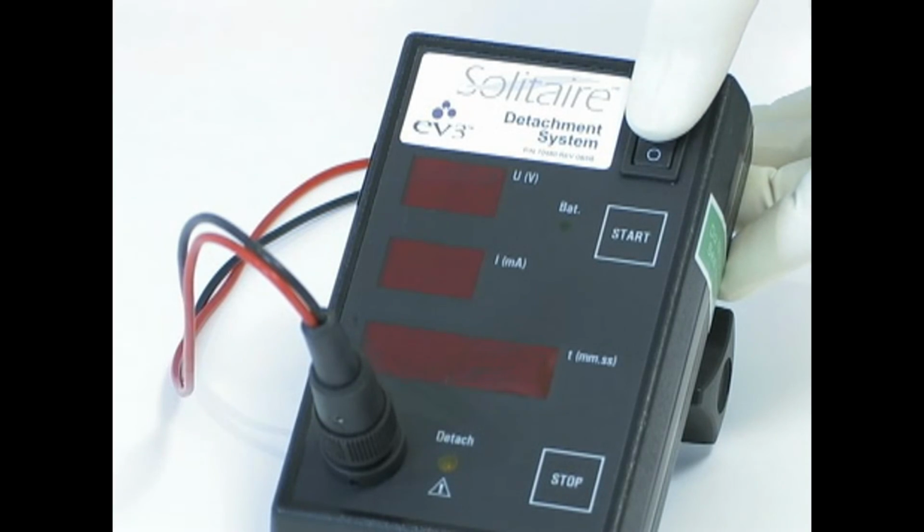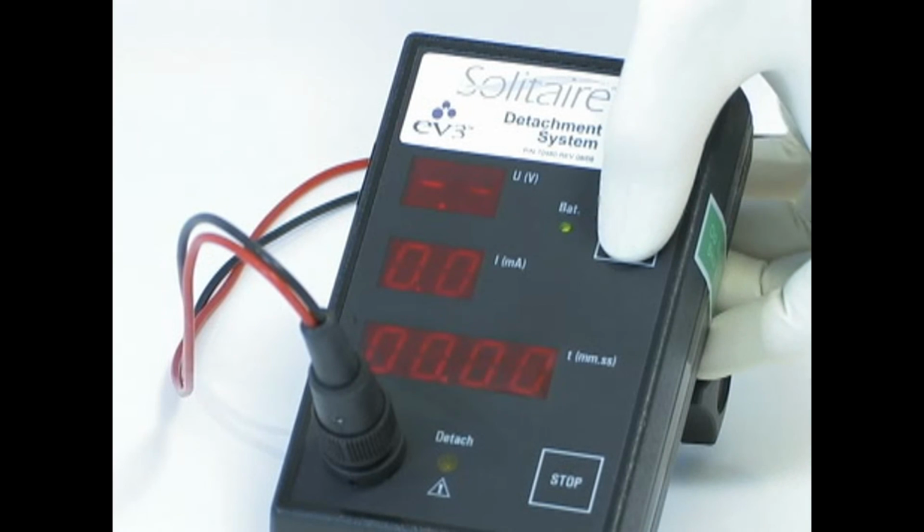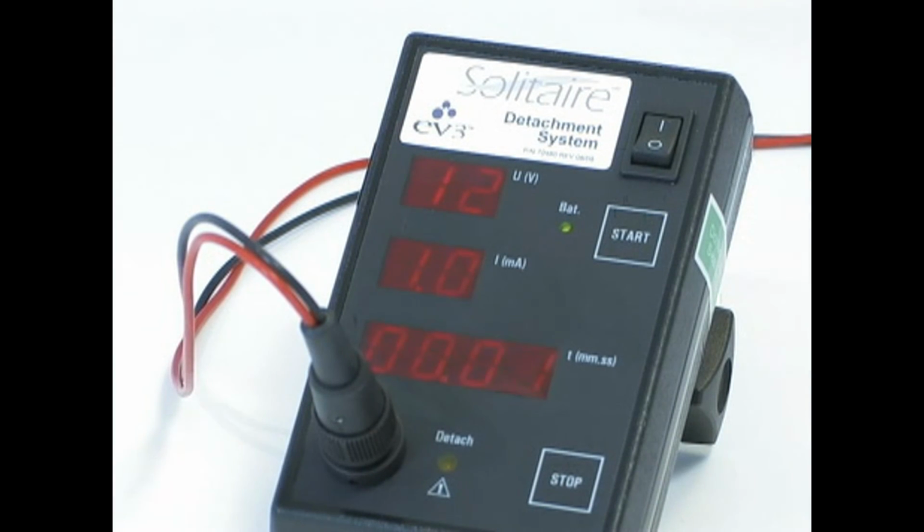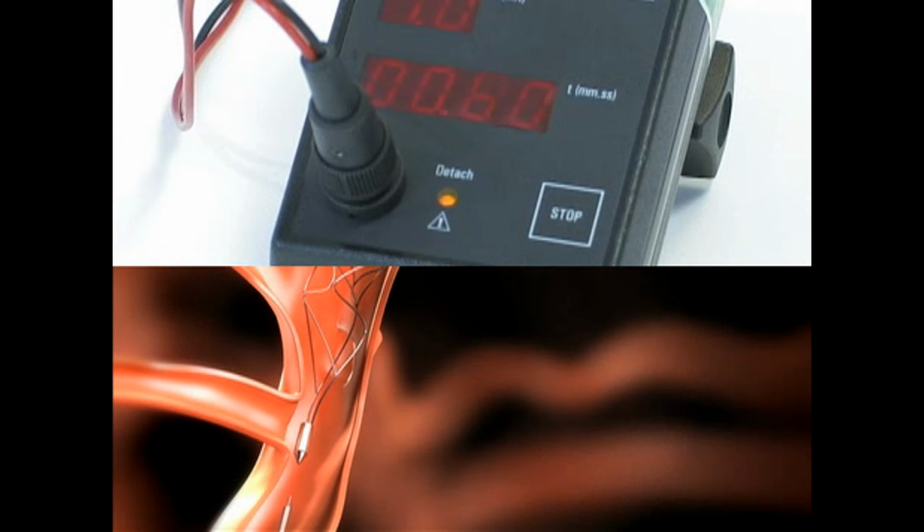Switch the Solitaire detachment system on. A periodic acoustic signal and pre-detach indicator is lit on the Solitaire detachment system, which indicates the detachment of the Solitaire AB.